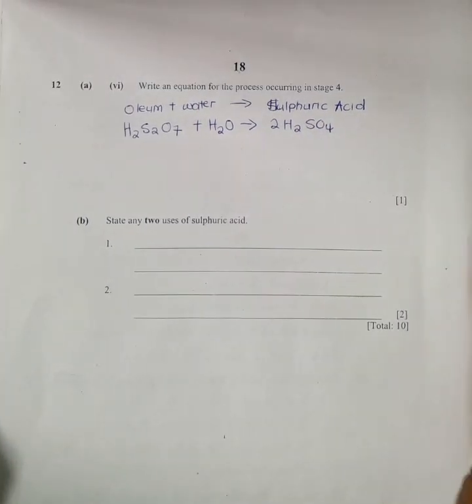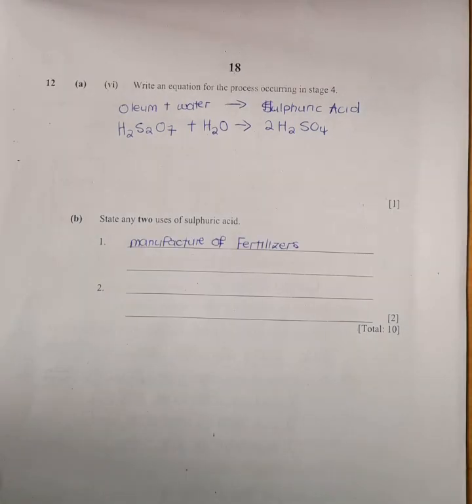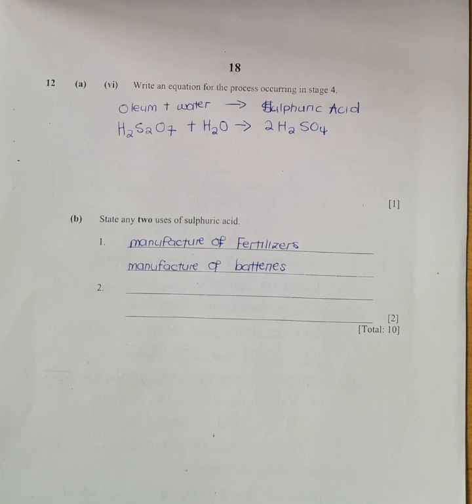And then on part B, we are supposed to state 2 uses of sulfuric acid. So there are so many uses of sulfuric acid. I'm going to explain some of them. Sulfuric acid is used in the manufacture of fertilizers. It gives rise to phosphoric acid, which produces phosphate fertilizers. Sulfuric acid is also used in the manufacture of batteries. It is used in ointments to treat various skin infections.